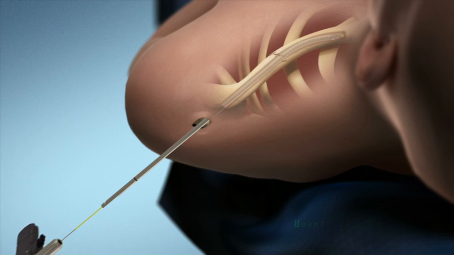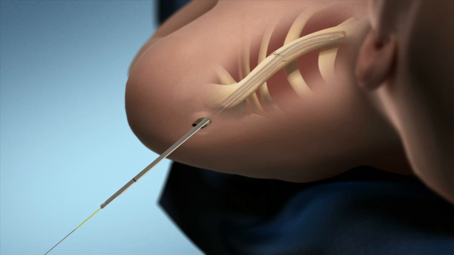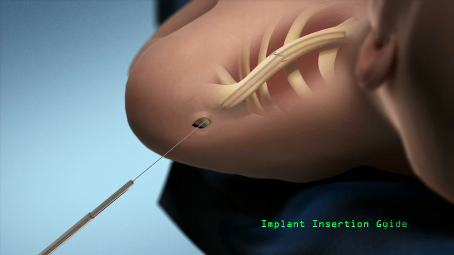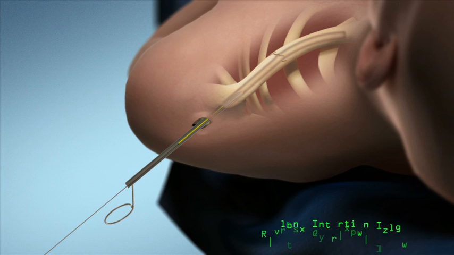Detach the power and advance the reamer depth gauge over the reamer to measure the necessary implant length as indicated by the mark on the reamer shaft. Remove the reamer while retaining the guide wire. Advance the implant insertion guide over the guide wire and into the lateral fragment. Remove the guide wire and inner guide handle, retaining the guide channel.